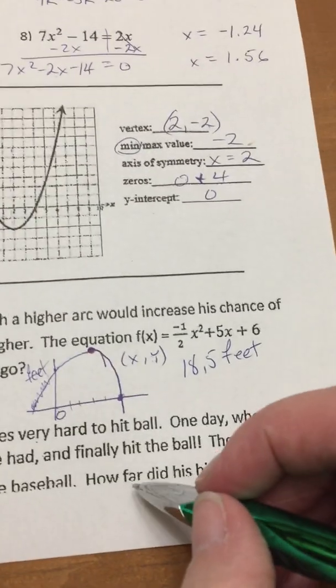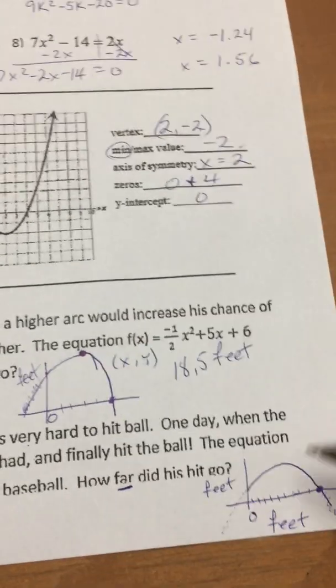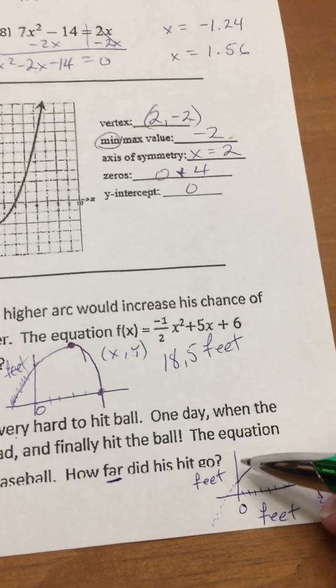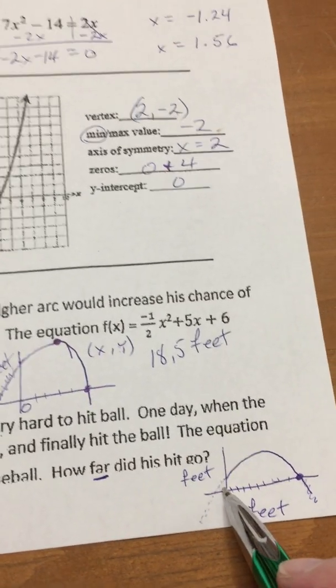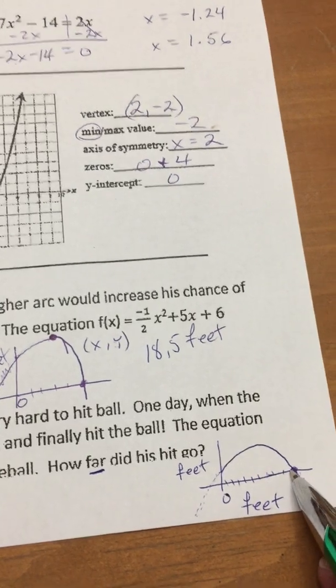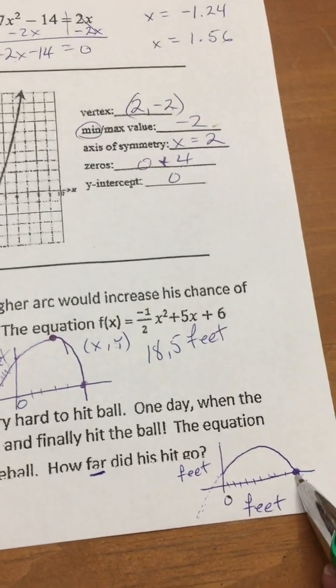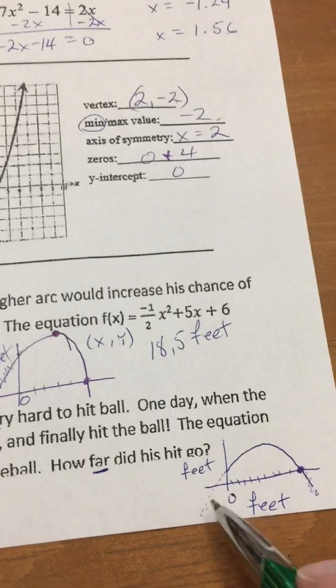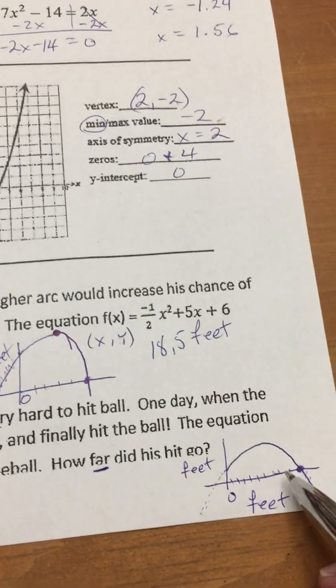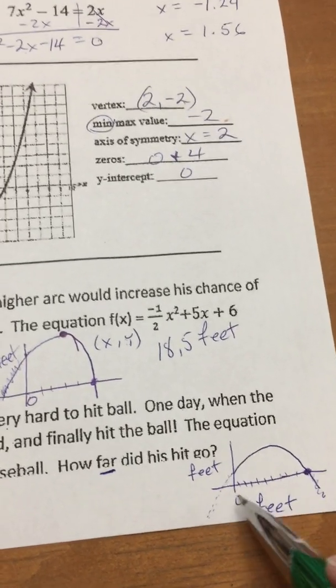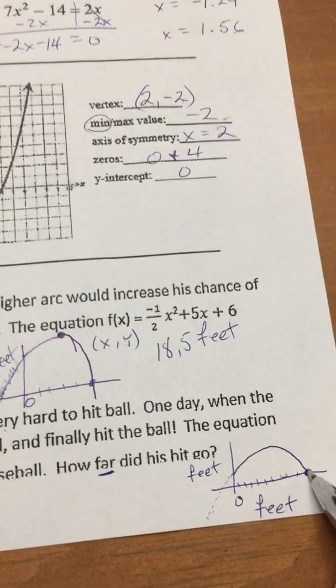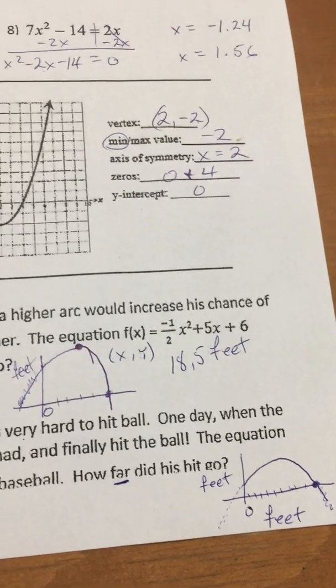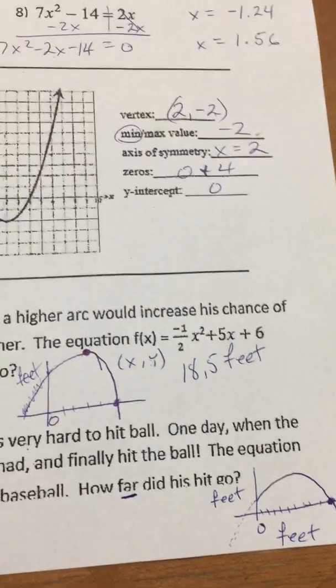Now, the question was not how high it went, but how far. So I don't care about the vertical height of the ball. I care about, he's standing right here, how far did the ball go when it hit the ground? So I am looking for the x-intercept. I don't want the x-intercept over here. I want the x-intercept over here. So we're going to trace around it and find the positive x-intercept and see what that number is. What is that x-intercept? So go do that.